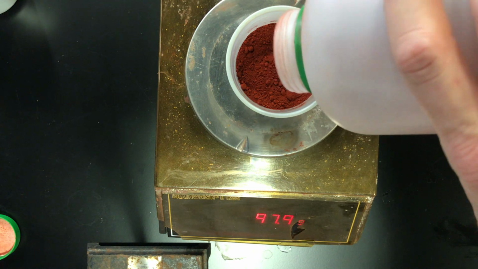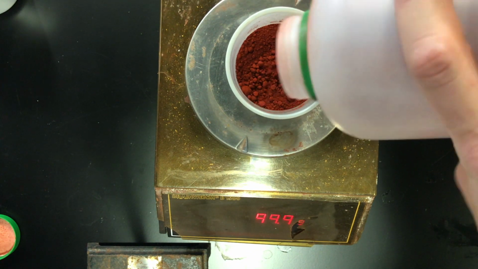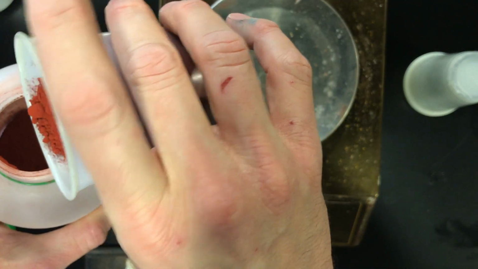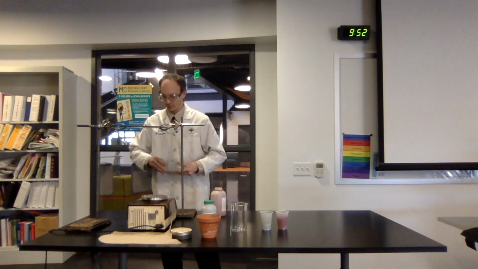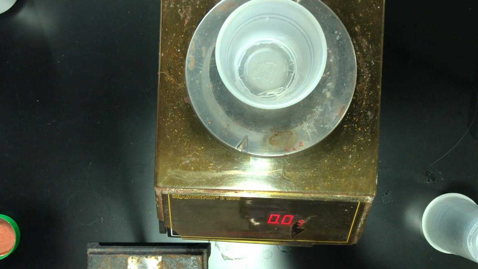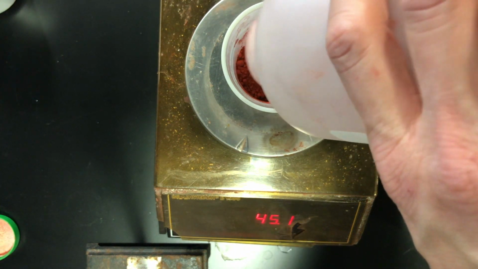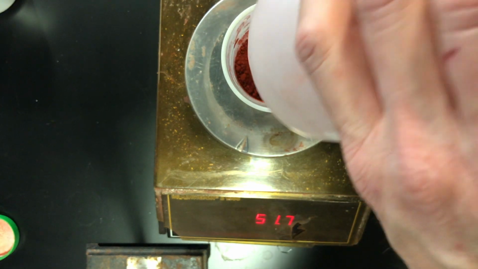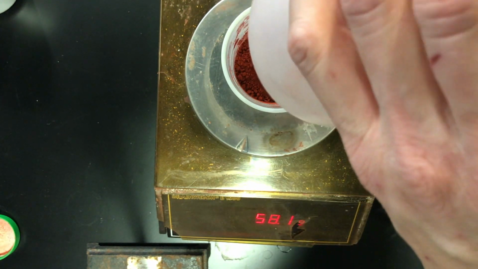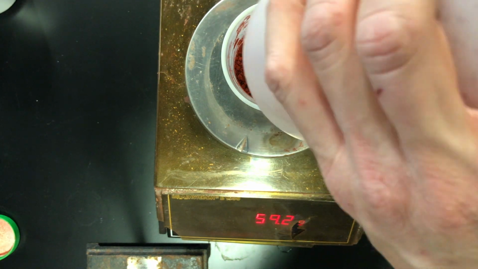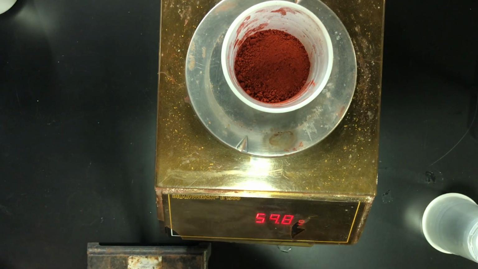And we're going to do 100 in this cup, and then we're going to do 59.7 in the other cup. There we go, 159.7, give or take.